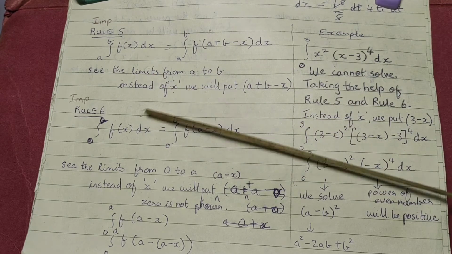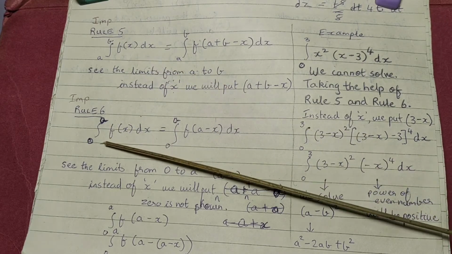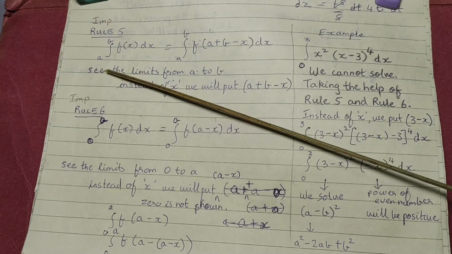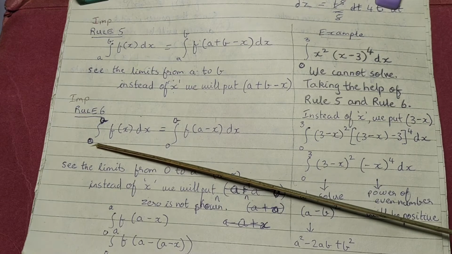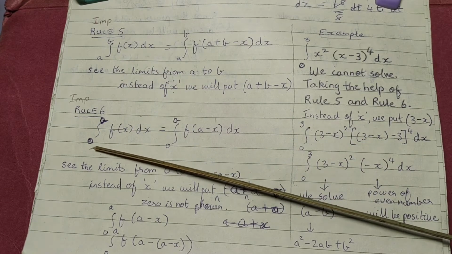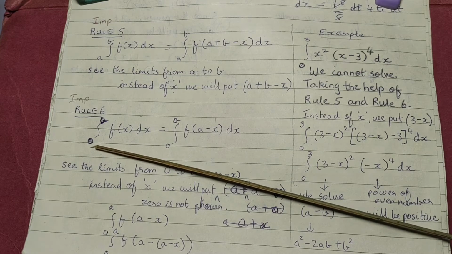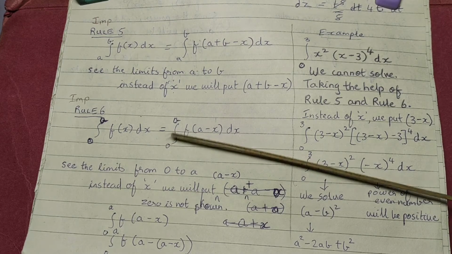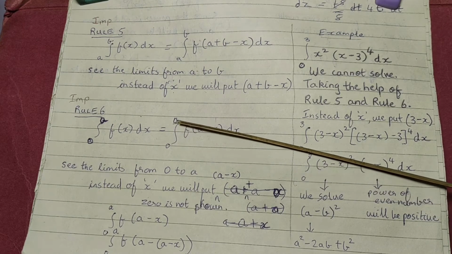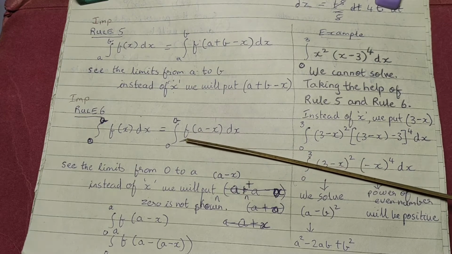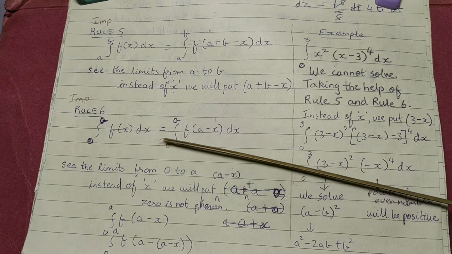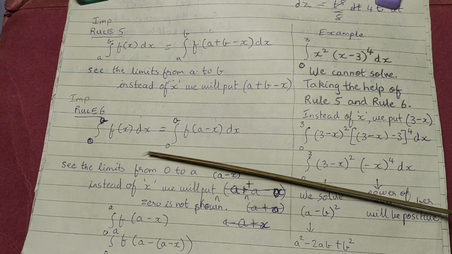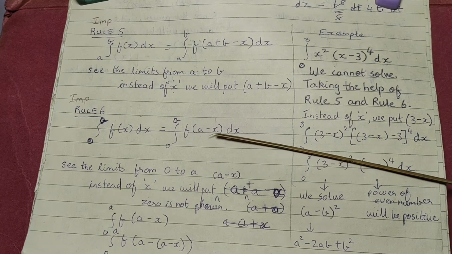Okay. And the sixth rule you can see here, you can compare both the rules. The lower limit in rule number 5 is a, whereas in rule number 6 it is 0. That is the only difference. Rule number 6: the integral from 0 to a of f of x dx is equal to the integral from 0 to a of f of a minus x dx. So wherever x is there, we have to put a minus x.